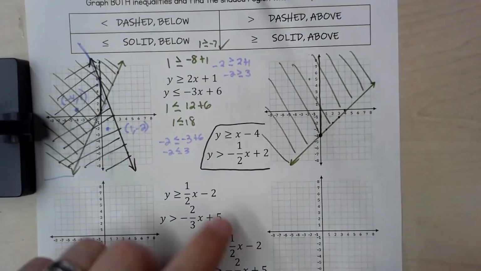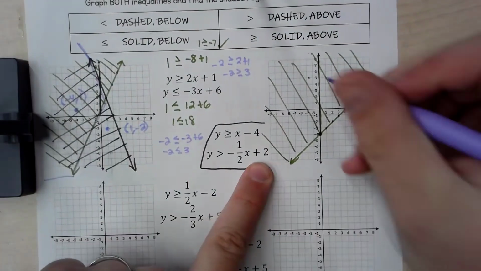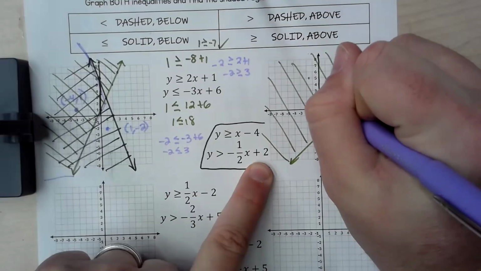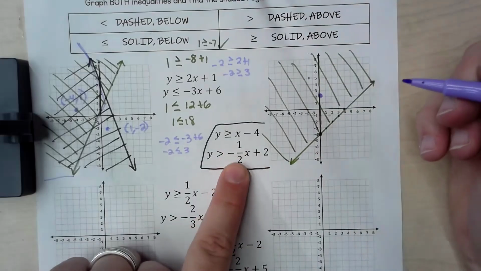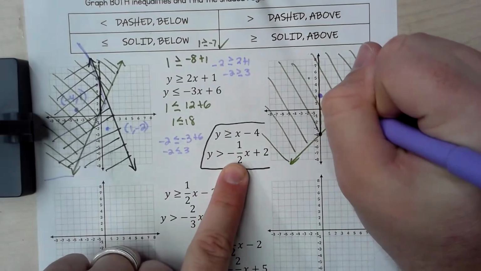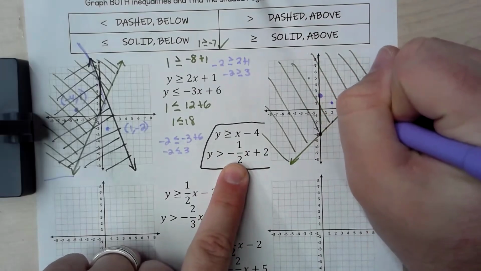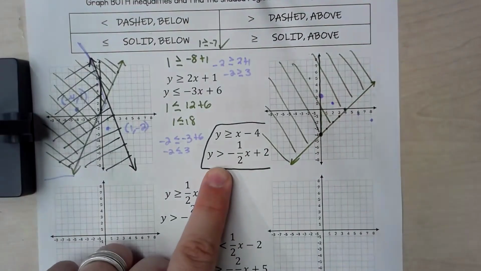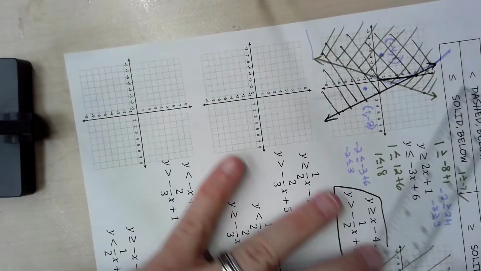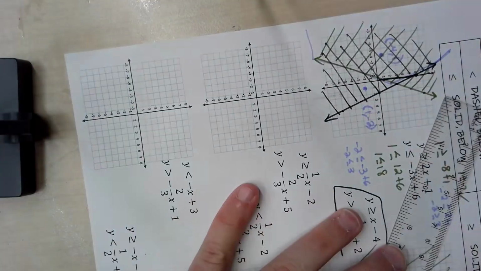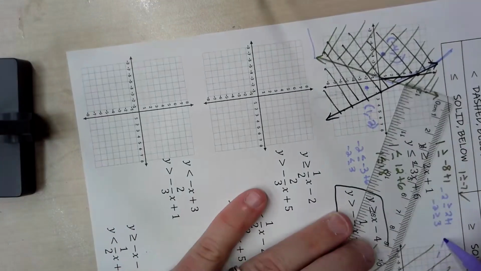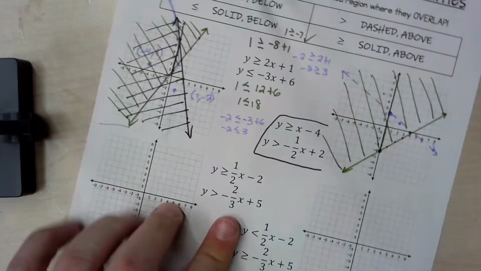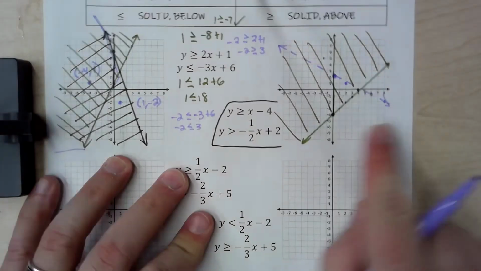So let's look at our second one. I start at positive 2 as my y-intercept, and the slope is negative 1/2. So I go down 1 over 2, down 1 over 2, down 1 over 2, down 1 over 2. You notice this one's not or equal to, so this one should be a dashed line. Okay, so it's dashed, and it's greater than.